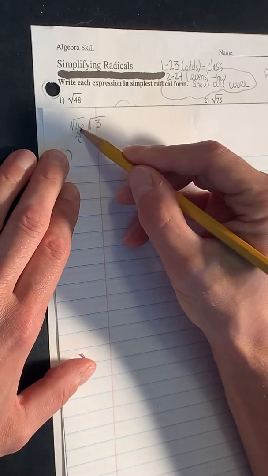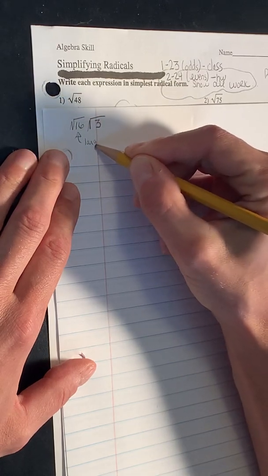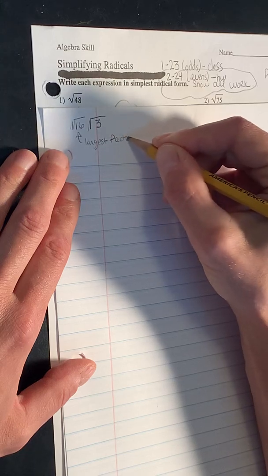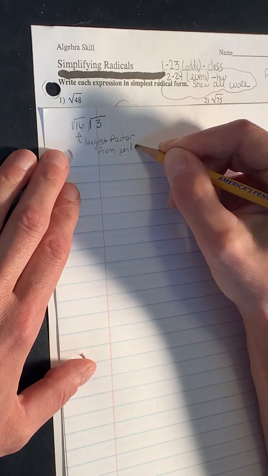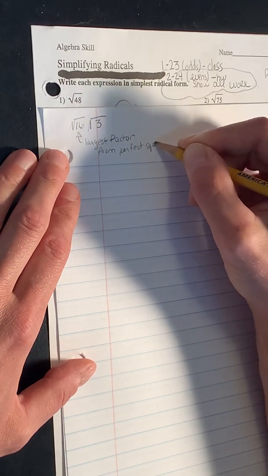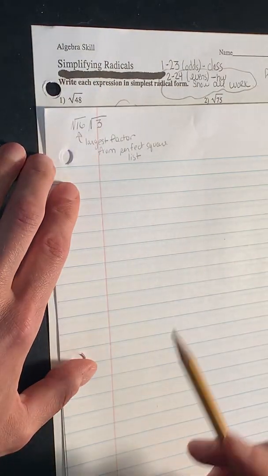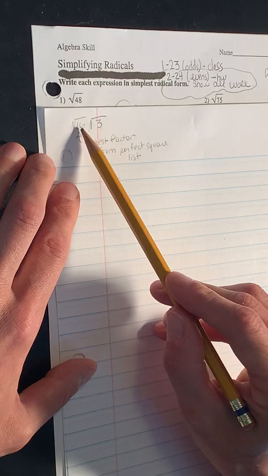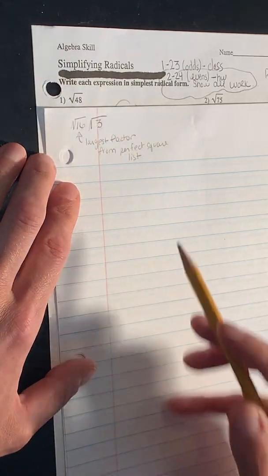And remember, whatever you put under here, you want it to be the largest factor from your perfect square list, followed by the other factor that you will need to multiply the original factor by to get your radicand.